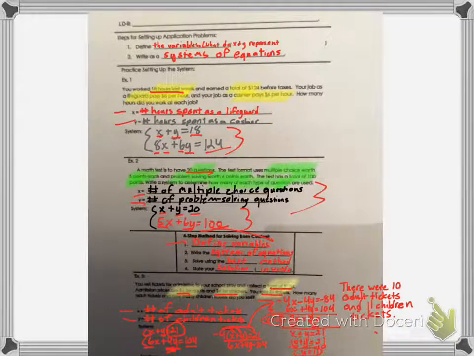When you do this, you just add the equations. So 6x minus 4x gives me 2x. And the 4y minus 4y are opposites, so they cancel out, just like we looked at before with elimination.